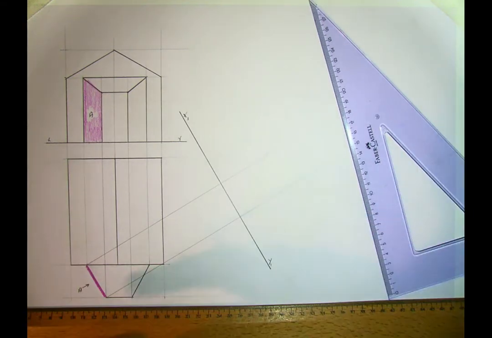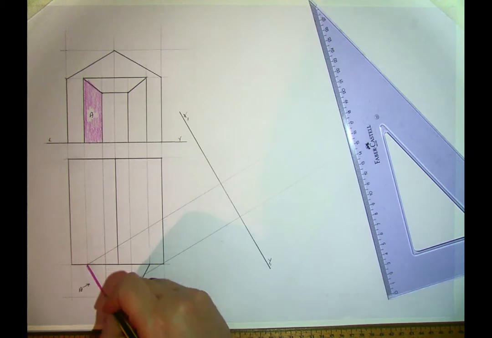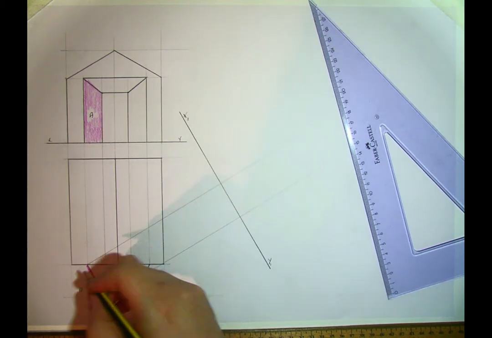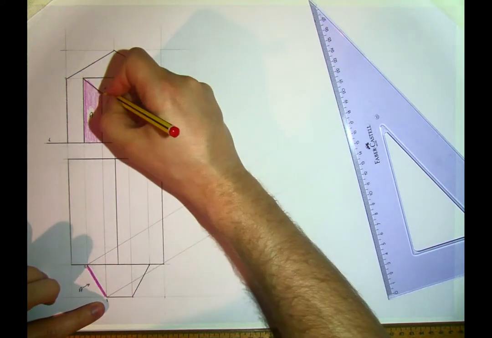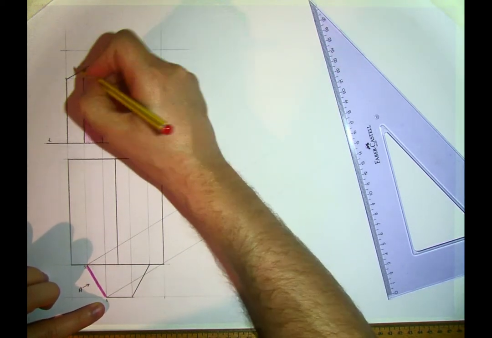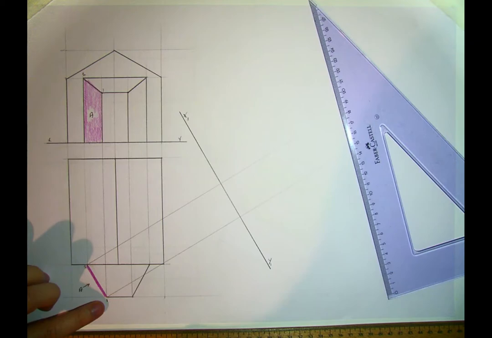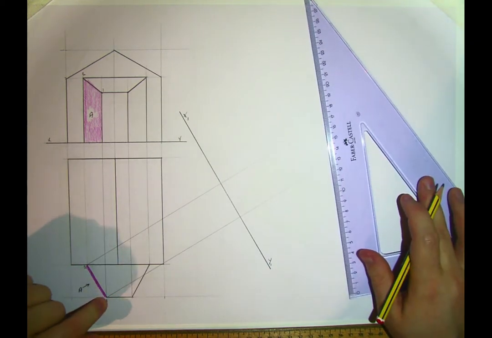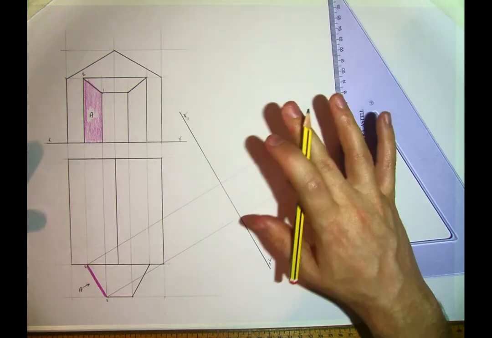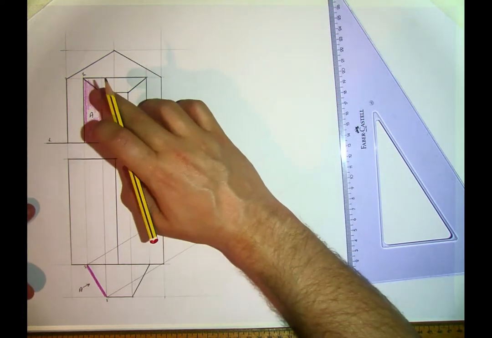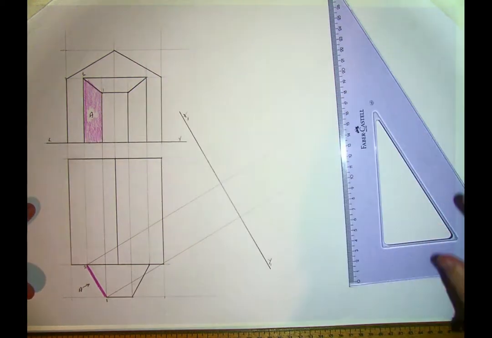What I'm going to do first is find surface A. So we'll take this corner here. This is corner 1, this is corner 2. Locating these up in the elevation, corner 1, corner 2. So what I'm going to do is measure the height. The height of these in my new elevation, my auxiliary elevation, will be the same as the height they are in the first elevation.